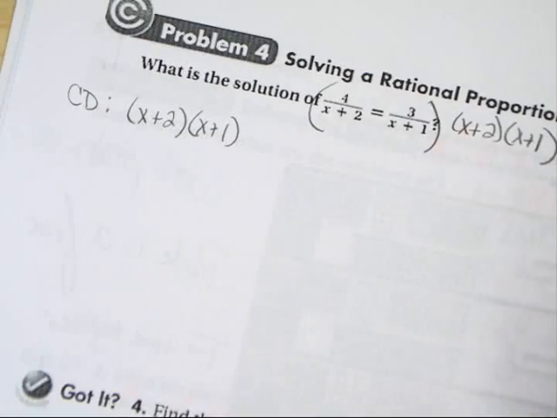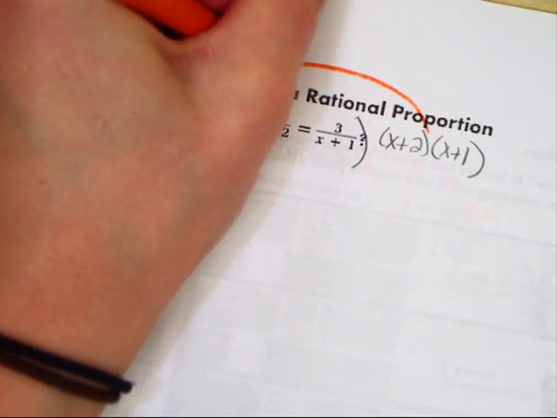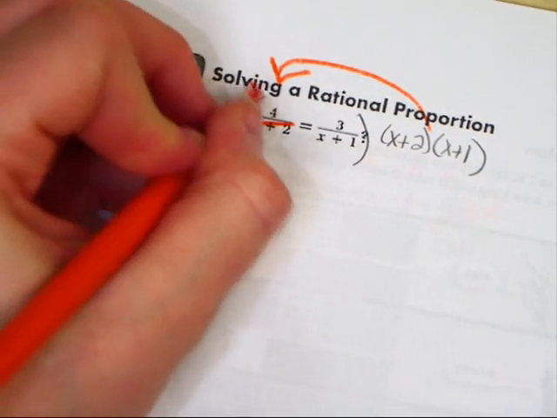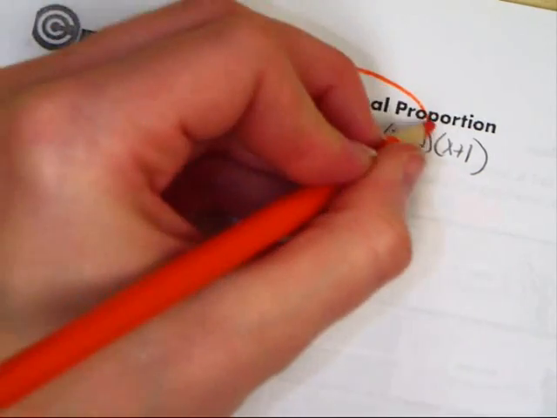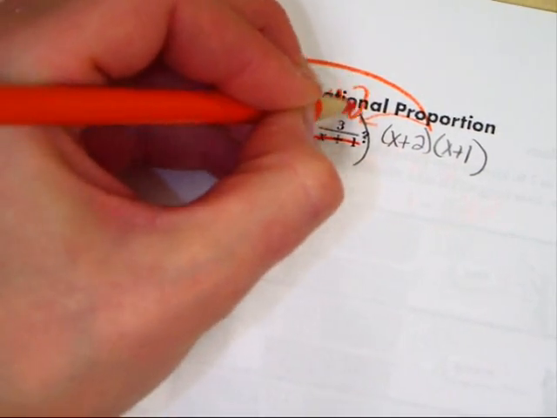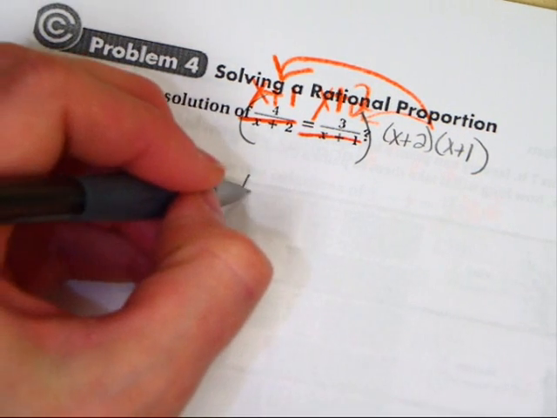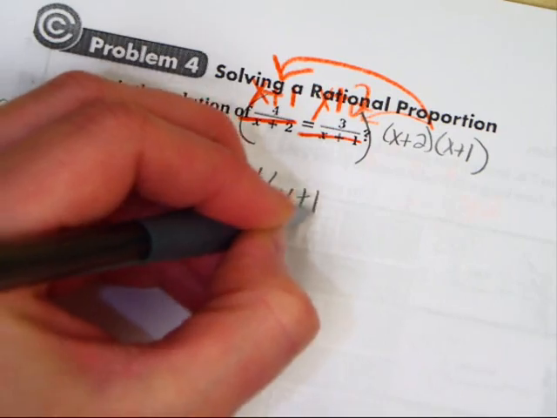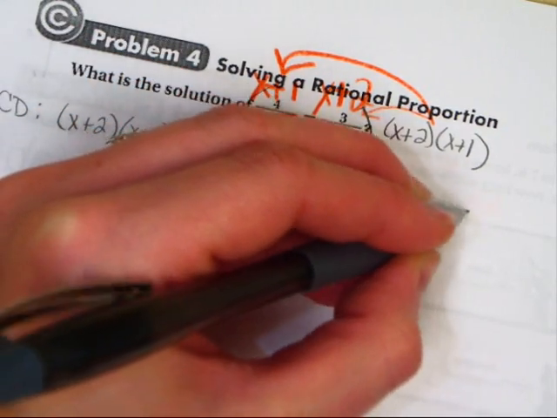Yes, you can just cross multiply, but since we're talking about denominators, let's show you why cross multiplying actually does work. If you distribute this in, that goes away, and the top just needs an x plus 1. Distribute it in here, the x plus 1 goes away, and you need an x plus 2. Guys, that is why cross multiplying works. So you get 4 times x plus 1 equals 3 times x plus 2.